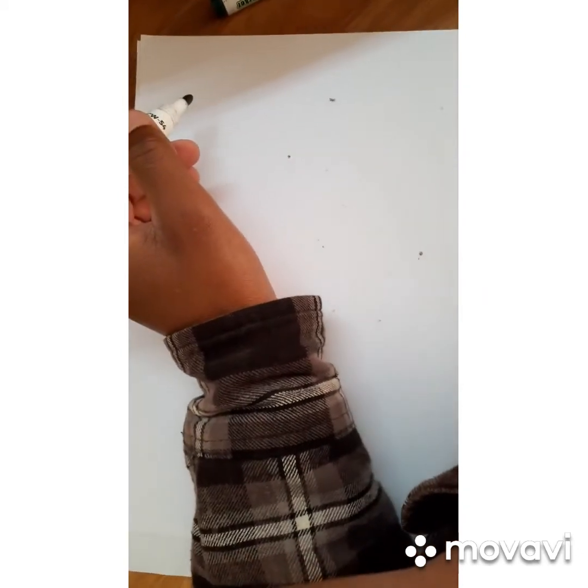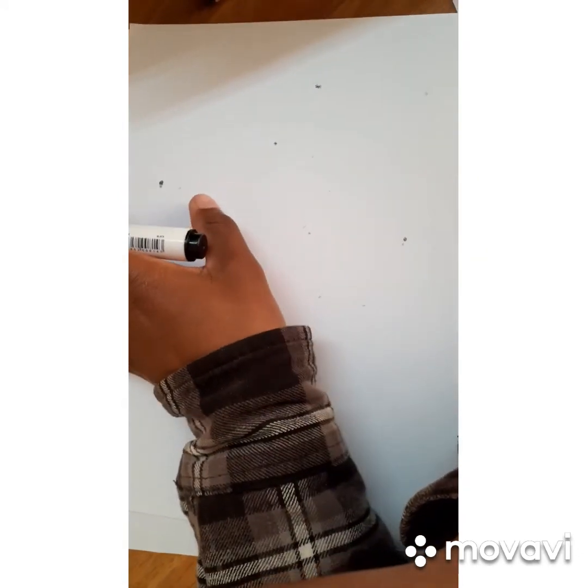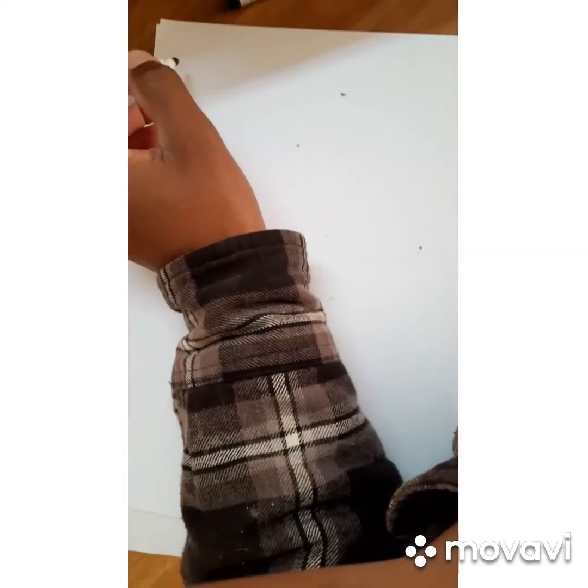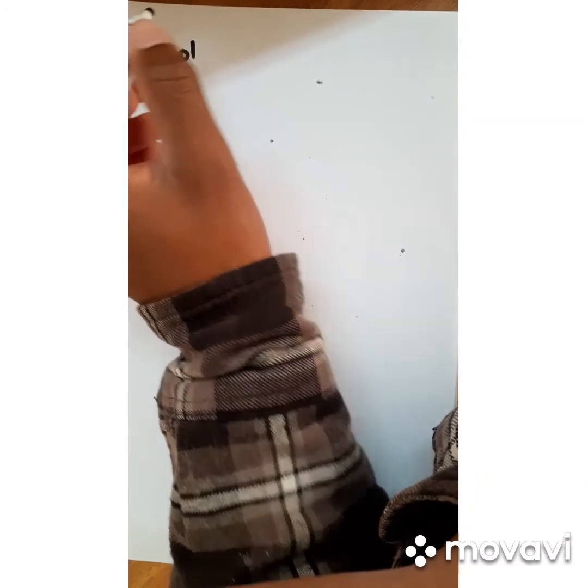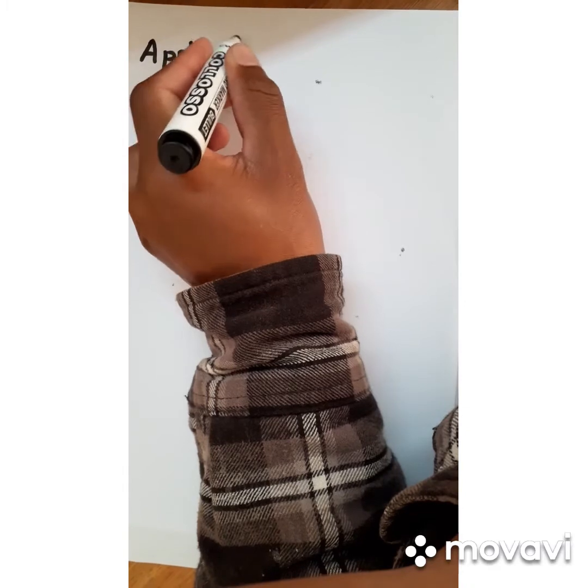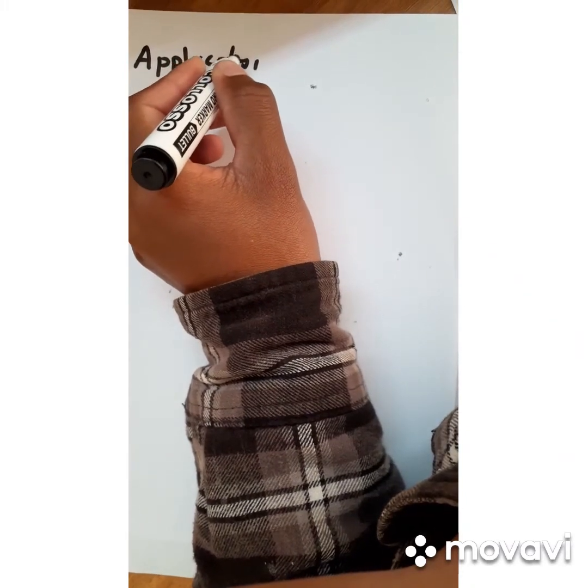I'm sorry about the camera. I don't have enough equipment to hold the camera and so forth. I'm very sorry about that. You can see it is not stable.